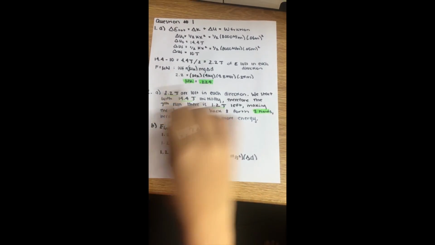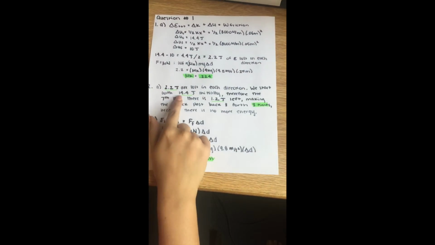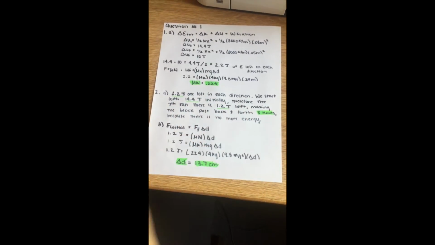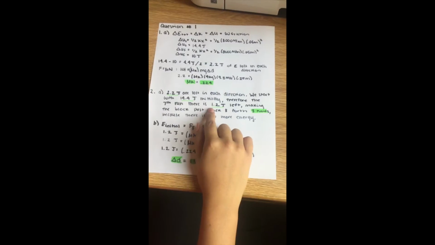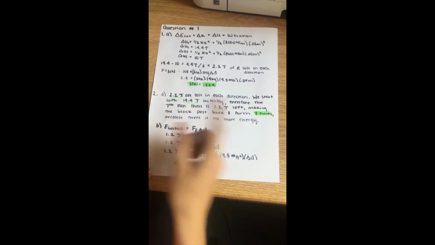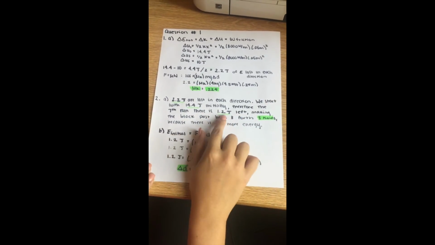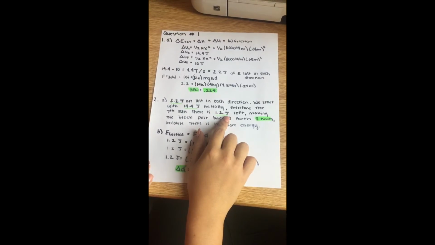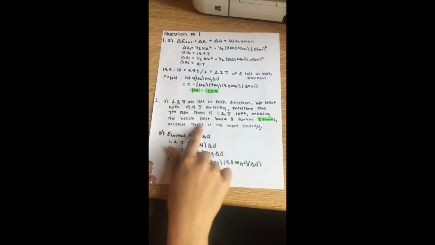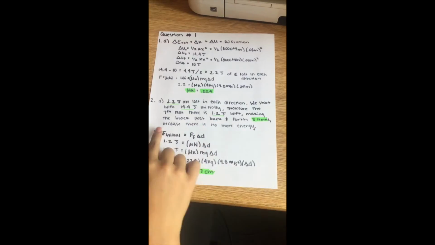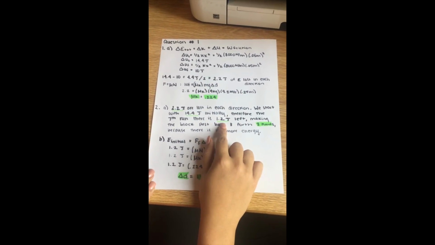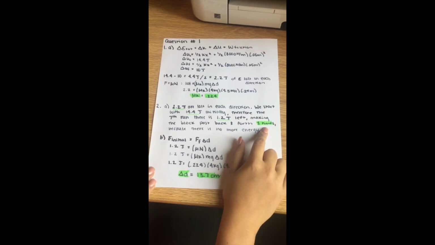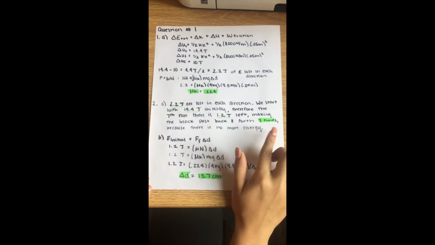So as we figured out in the problem before, there's 2.2 joules that are lost in each direction that the block goes up. So we initially started with 14.4 joules. So therefore, on the 7th run, after you keep subtracting 2.2, there's 1.2 joules left. So then that makes the block pass back and forth 3 times, because there's no more energy to take away, since there's only 1.2 joules left. So from part A, we can conclude that the block goes back and forth 3 times.